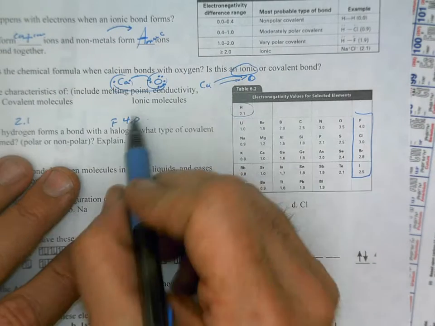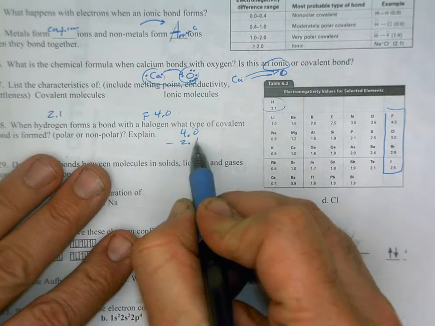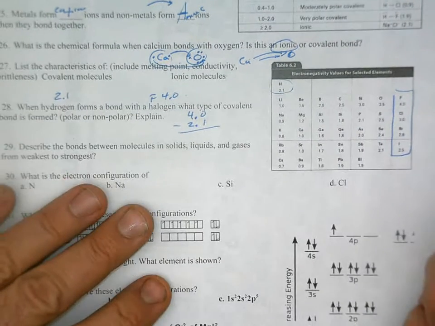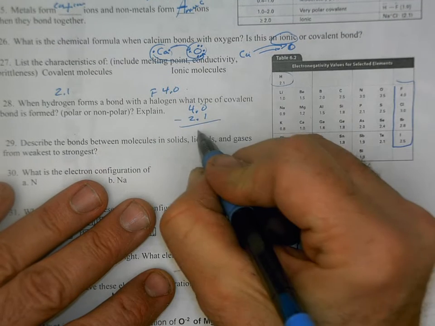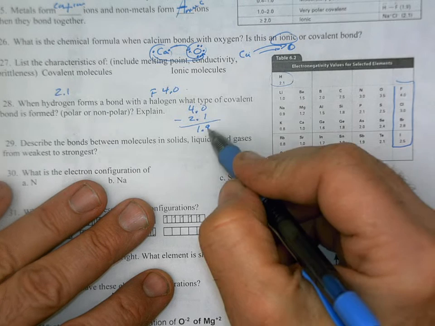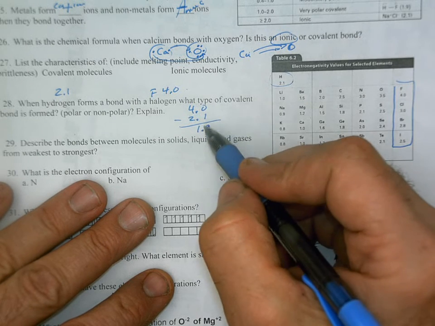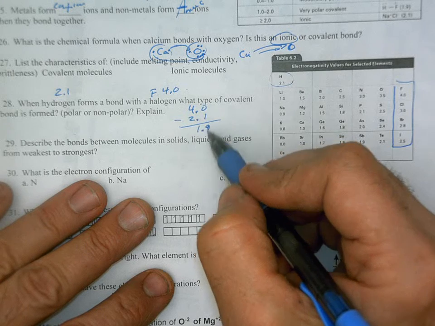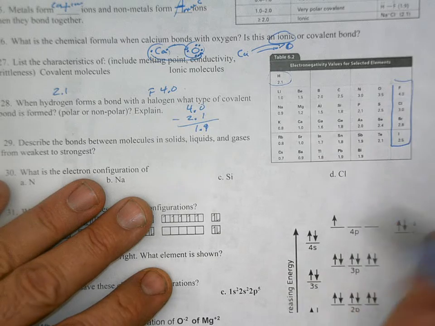Now the idea is you subtract these. If you take 4.0 and subtract 2.1, is that going to be 1.9? I think that's 1.9, isn't it? Let me make sure. Yeah, my brain isn't working right, but yeah, 1.9. There we go.